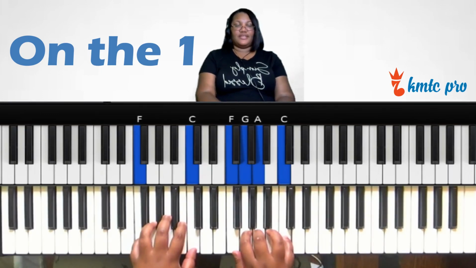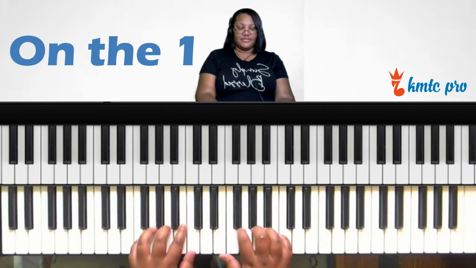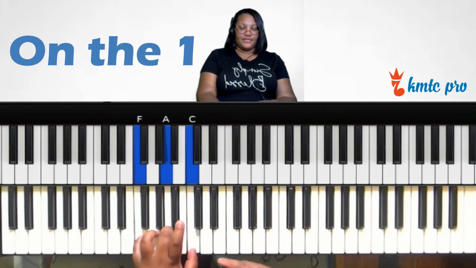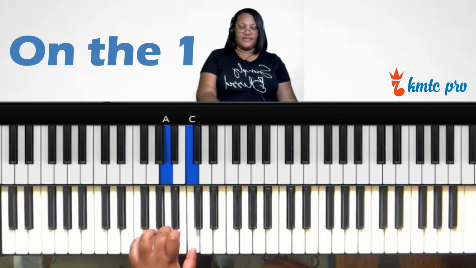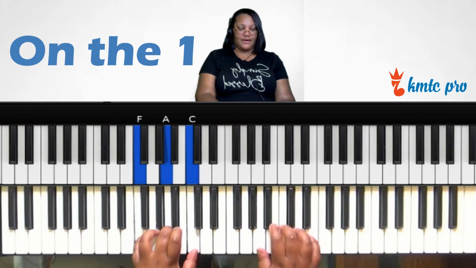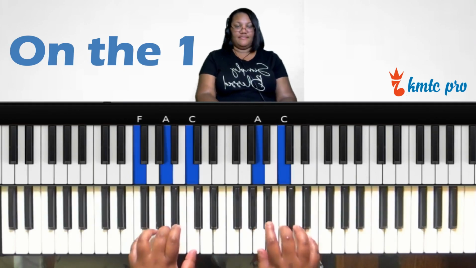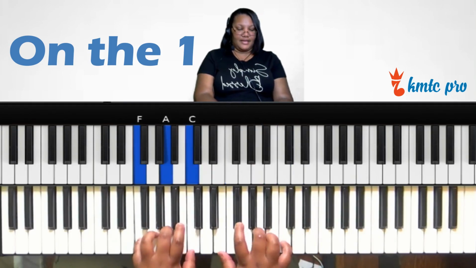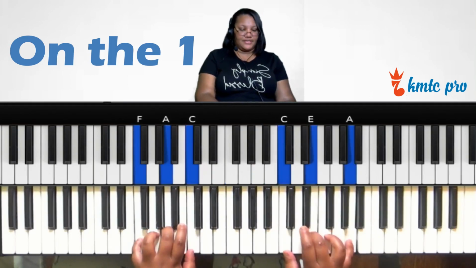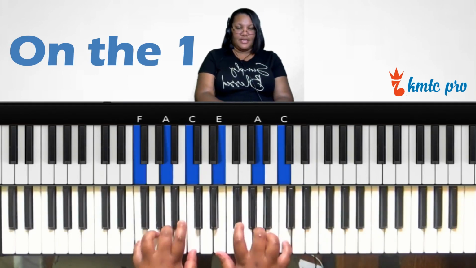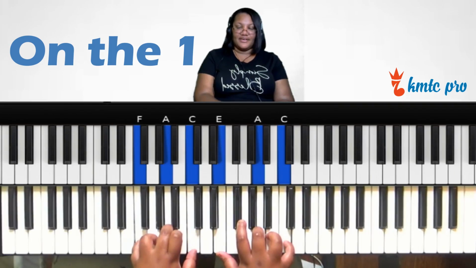Right? Also, because the 1 is major, I can play this as a major 7th chord. And we know to form the major 7th chord, we find the third tone of the chord that I want to make it a major 7th. So the third of this is going to be that A, and we play that as a minor. So I'm going to play A minor in my right hand, A, C, and E. Right? And then I can play that A minor in different inversions. And that gives me that major 7th sound.